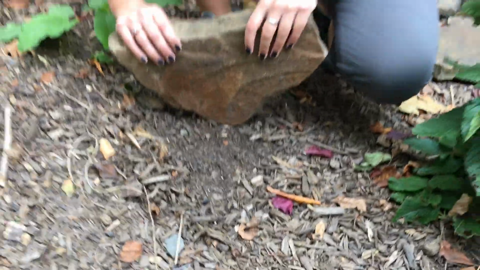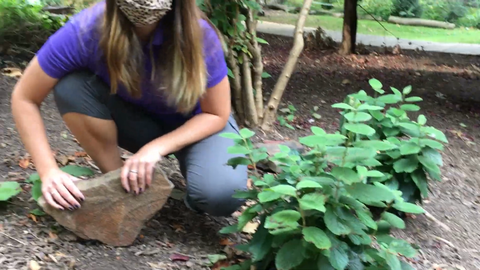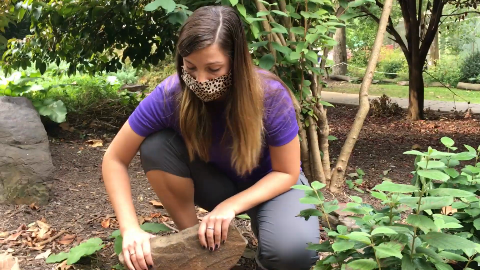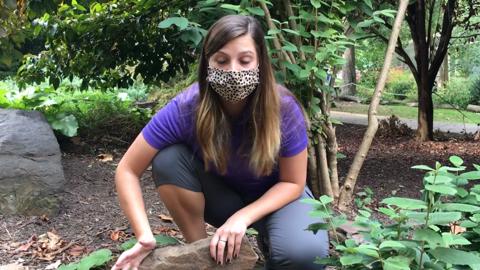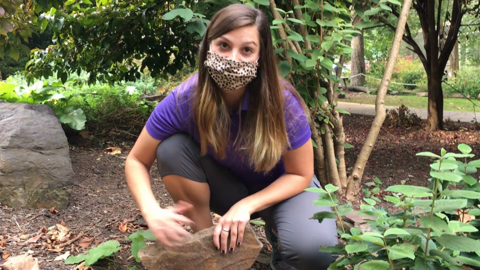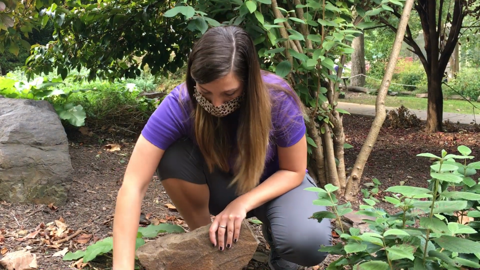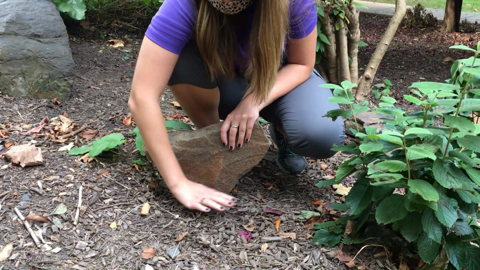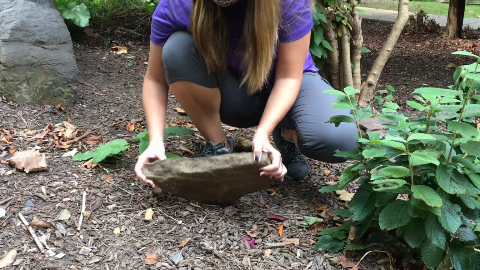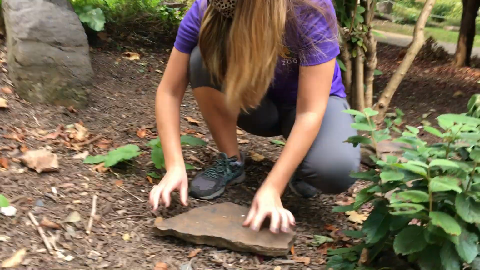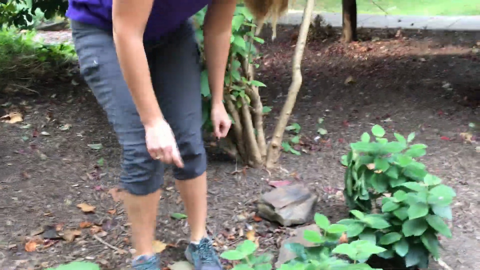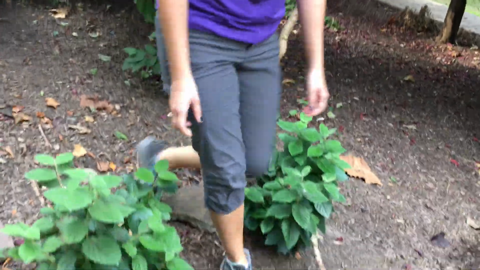Now it's also really important that we leave no trace behind, right? We don't want to disturb our habitats. Even if we're exploring and looking, we want to make sure that we are kind to the environment and that we put these habitats back where we found them. So I'm going to move some of this mulch back where I found it, and I'm going to gently place this rock down, making sure I don't smush my fingers. And then we'll go see if we can find anything else under, let's say, this rock.